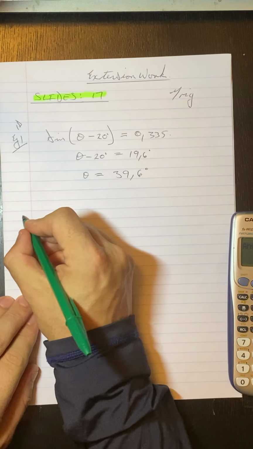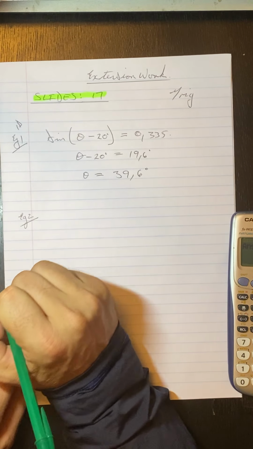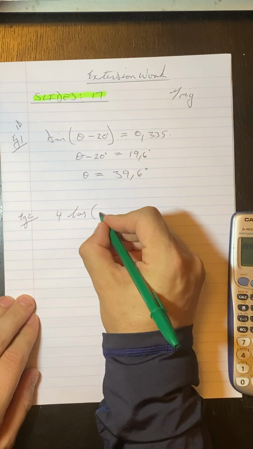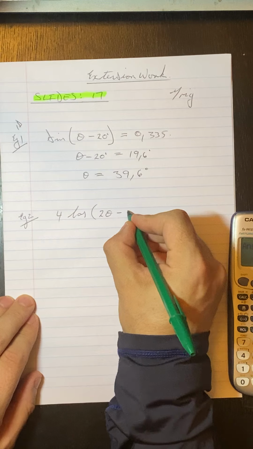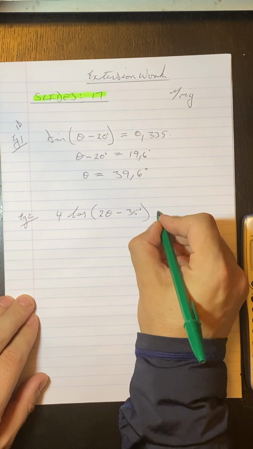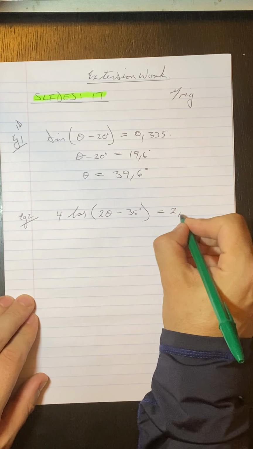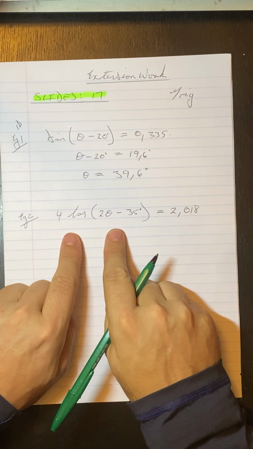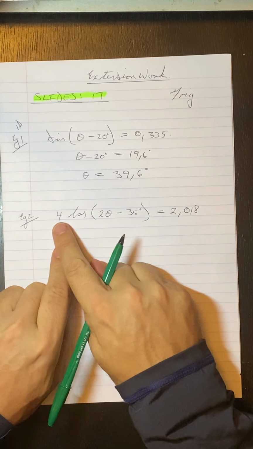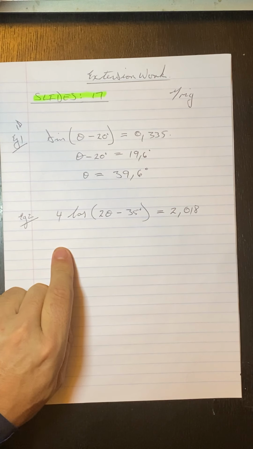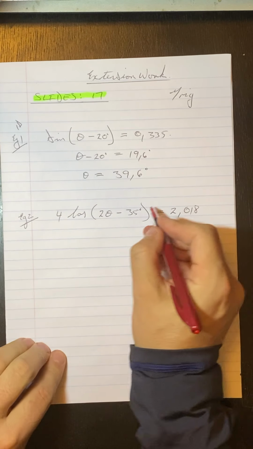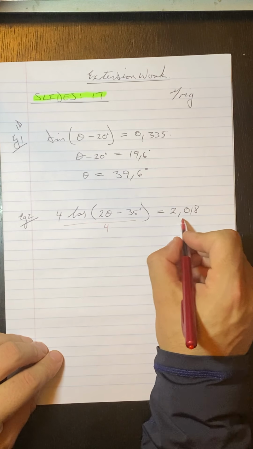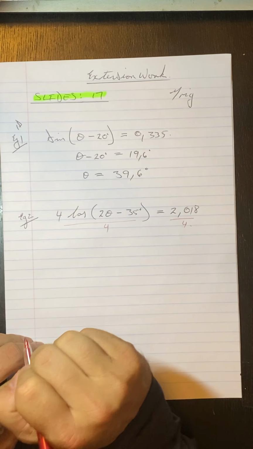Okay, if we look at example 2, we've got 4 cos (2 theta minus 35 degrees) equals 2,018. Okay, do we have the trig function on its own? No, we don't. This thing is messing us around. So that is saying 4 times this cos thing. So to get rid of it, we have to divide by 4. What I do to this side, I must do to that side.